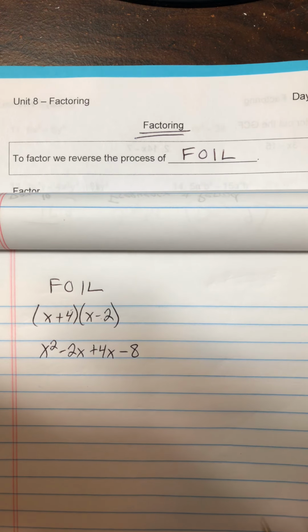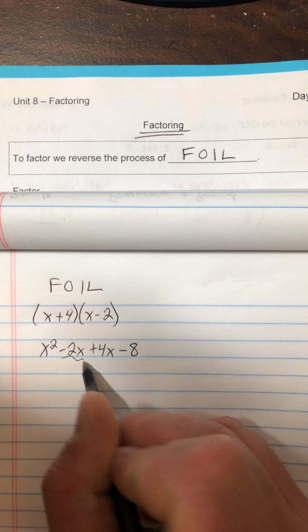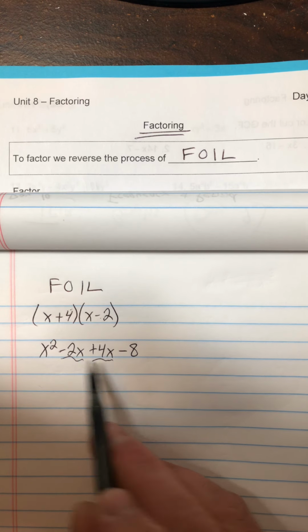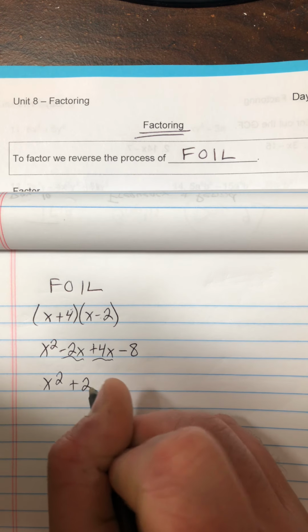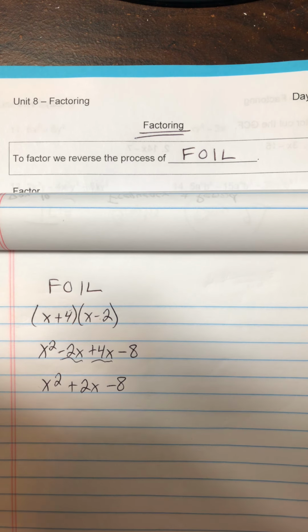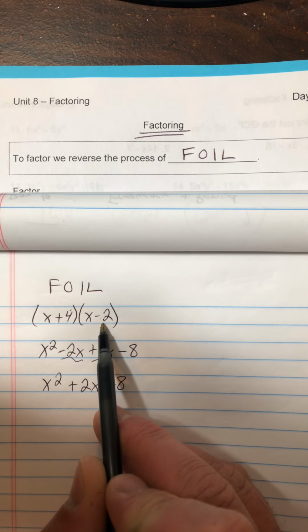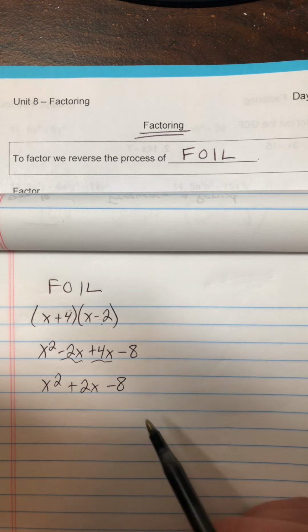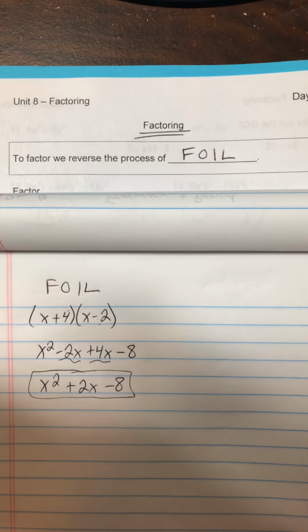All right, the signs are important. Be careful. Usually you have like terms in here, not always, but usually. Right there, some like terms. Minus 2x plus 4x, that is x squared plus 2x minus 8. All right, so we had two binomials. Using FOIL, we multiplied them all together, and we now have a trinomial. All right, there's my trinomial.